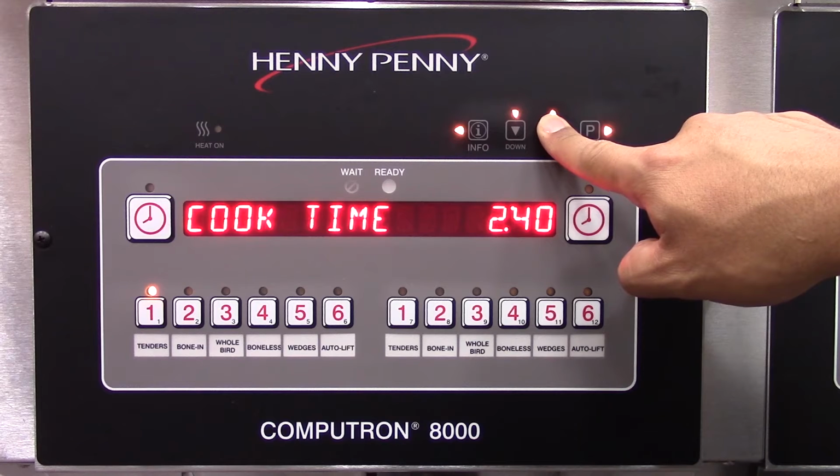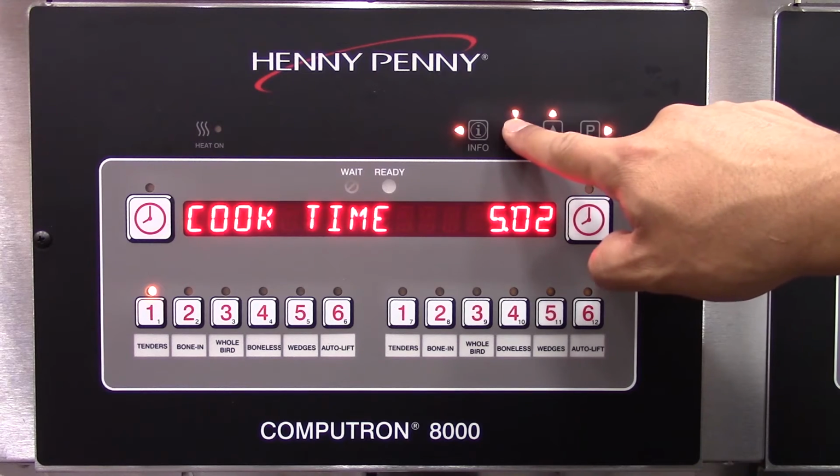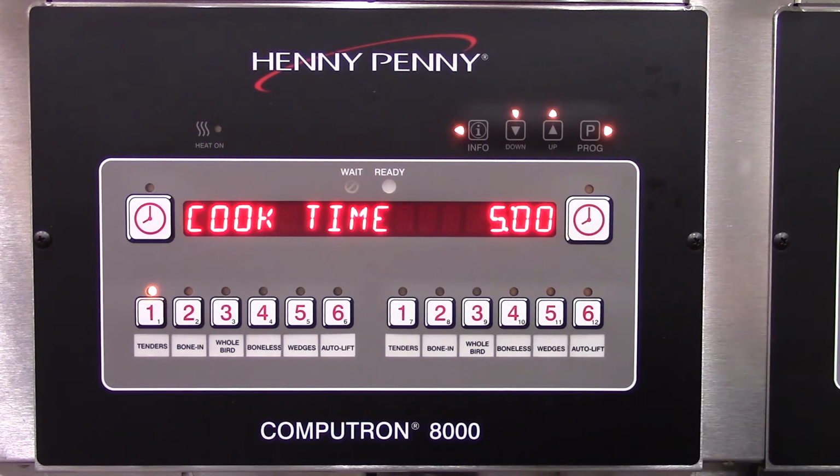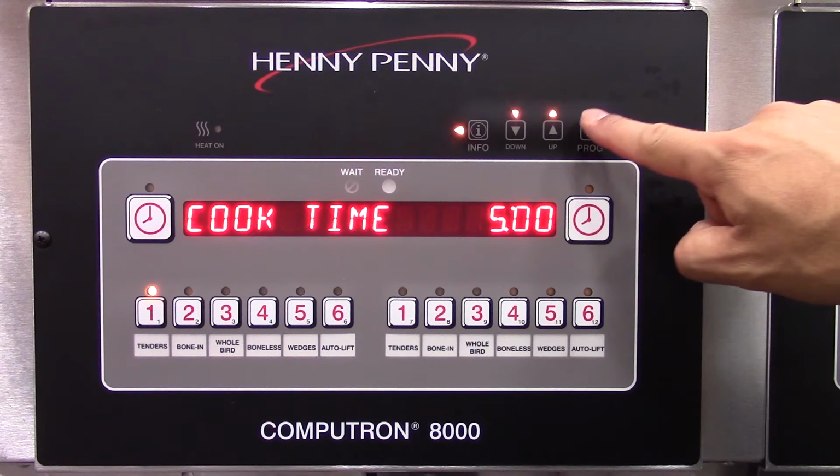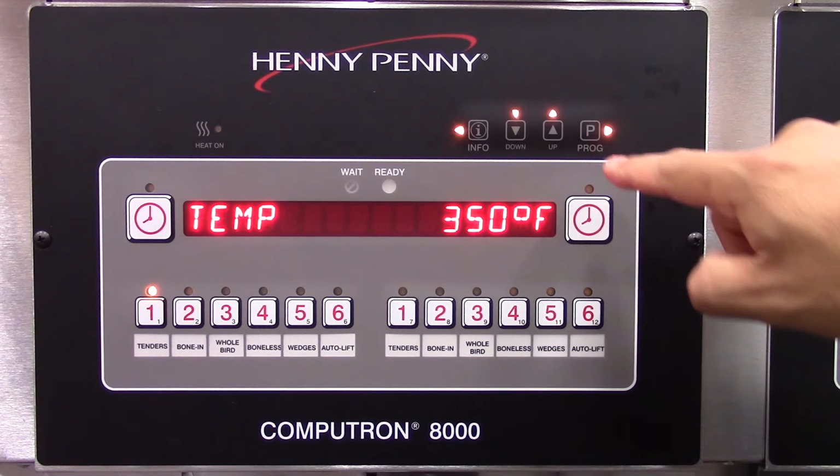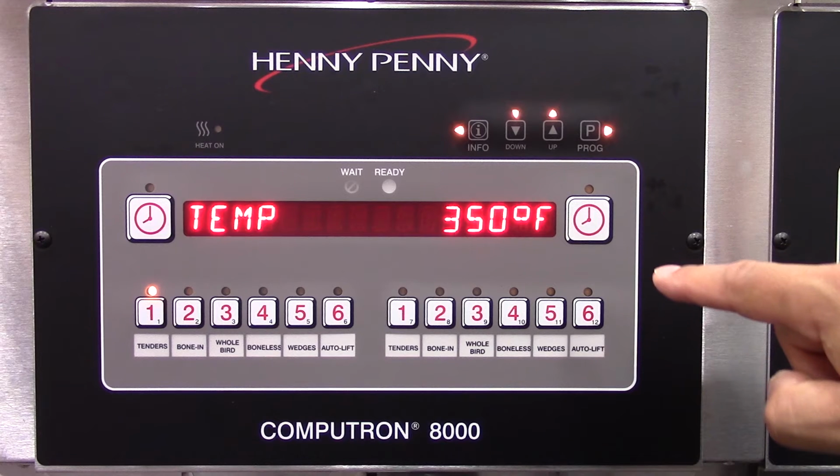Press and hold the buttons and the time will jump by 5-second increments to a maximum of 59 minutes and 59 seconds. Press the program button and temp shows in the display. Press the up or down arrow buttons to change the temperature.